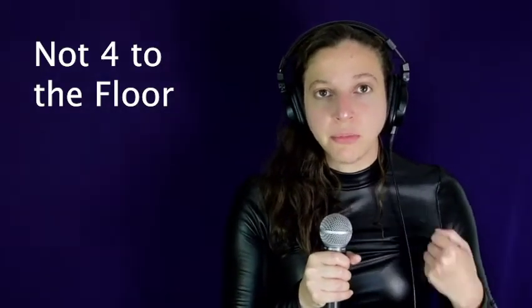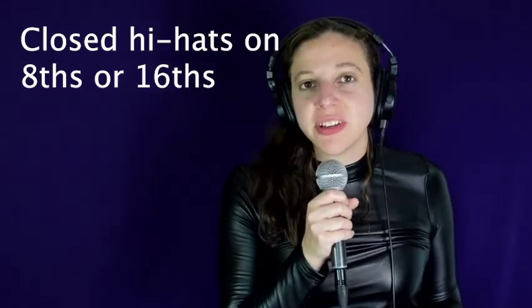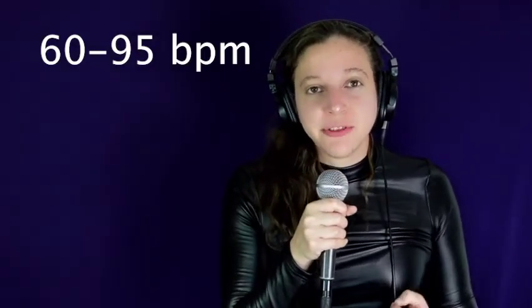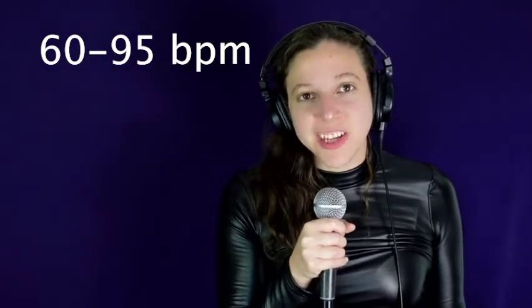So you'll hear that there is a snare on the 2 and the 4, and the drum pattern is actually not a 4 to the floor. Rather, it goes boom, boom, boom, boom, boom, boom. There are frequently closed hi-hats on every 8th and 16th of the bar. Hip-hop tempo varies, but is frequently from 60 to 95 BPM. This is a slower groove than EDM.